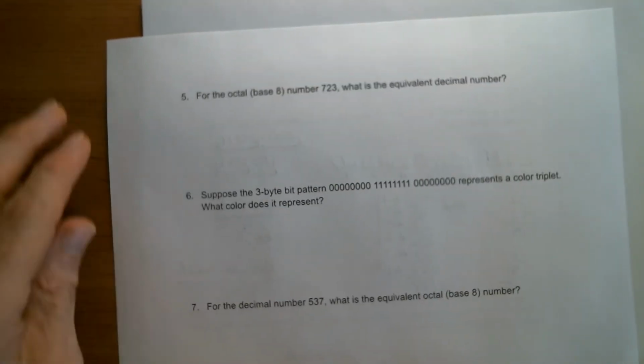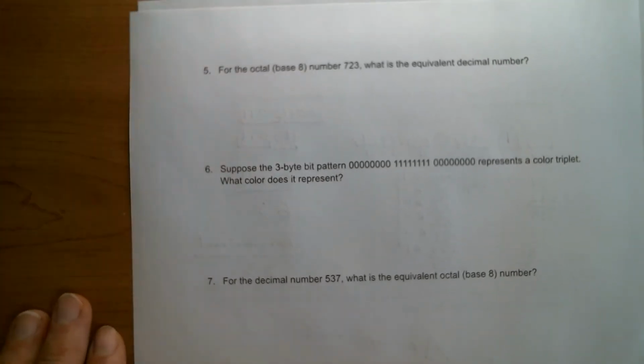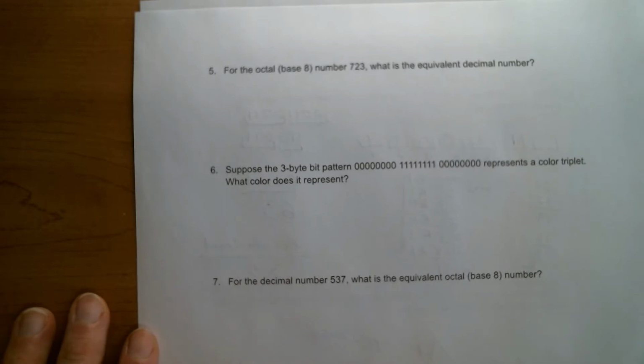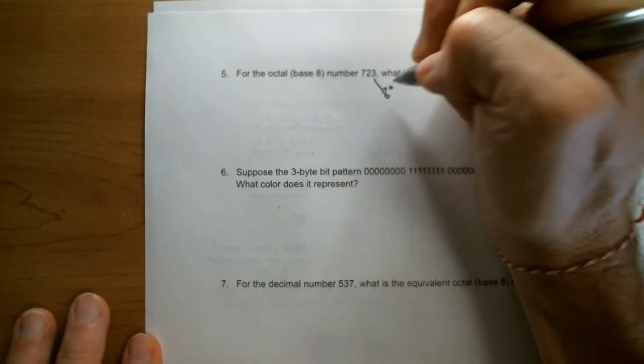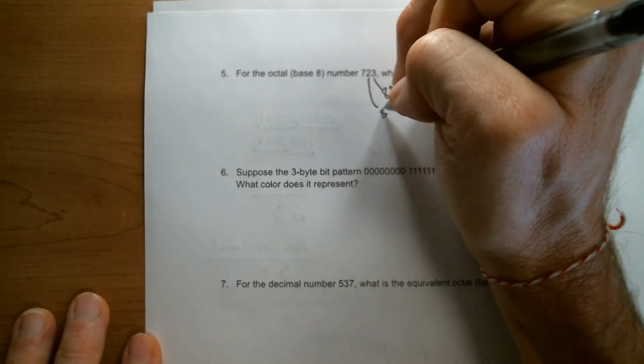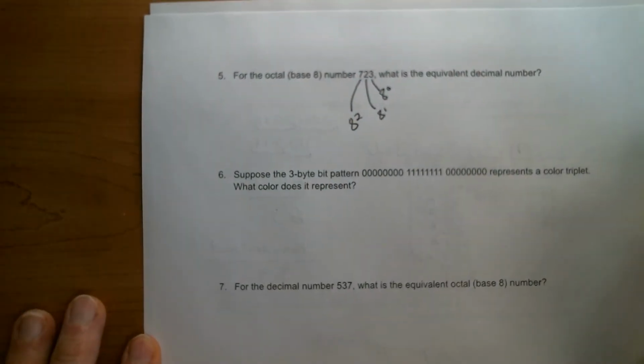All right, for the octal number 723, what is the equivalent decimal number? Again, just making sure that you're comfortable with all of these, but it's the same general process. This is 8 to the 0 power. This is 8 to the first power. This is 8 to the second power.